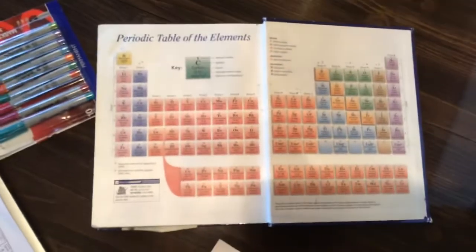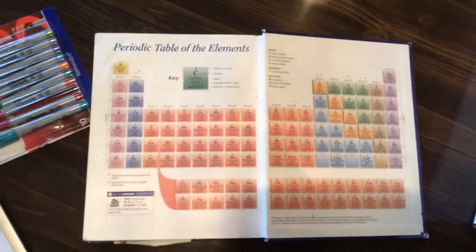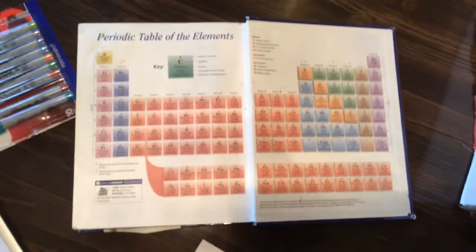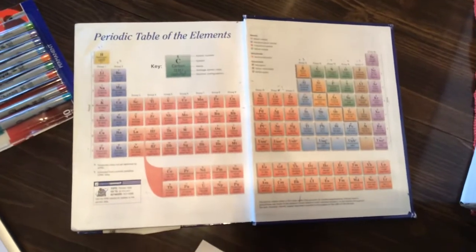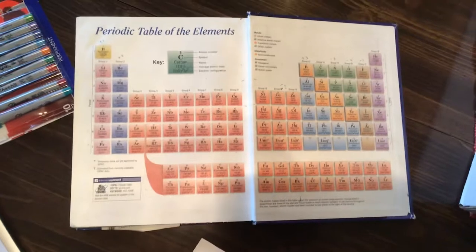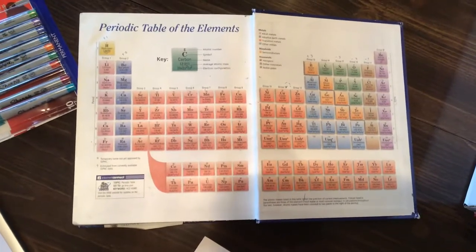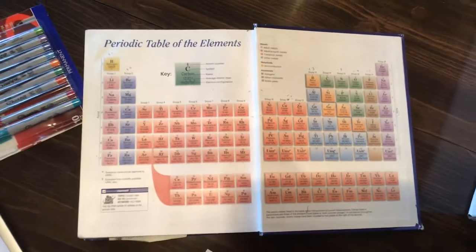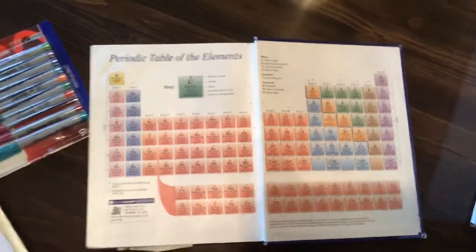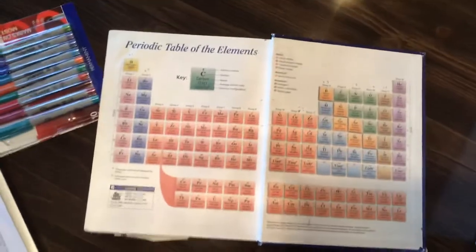Notice that hydrogen has kind of its own color. That's because hydrogen is kind of its own little element. It has some similarities to some group 1 elements, but it does some stuff that's different too. So it's kind of in its own little group. All right, we ready to get started? Okay, so you need to select 8 different colors. All right, and a nice pen or pencil.